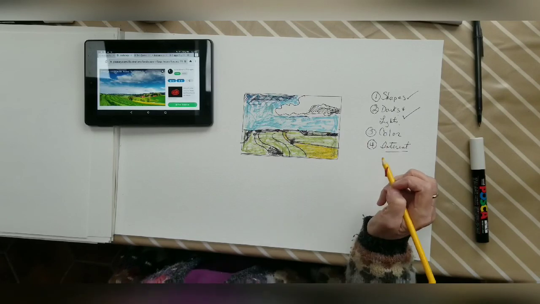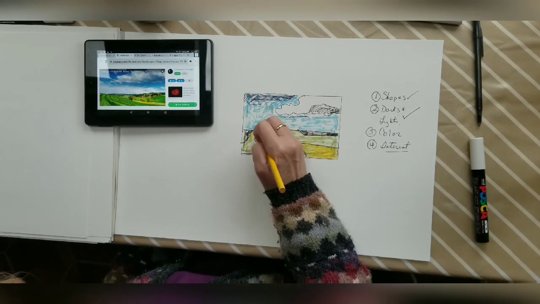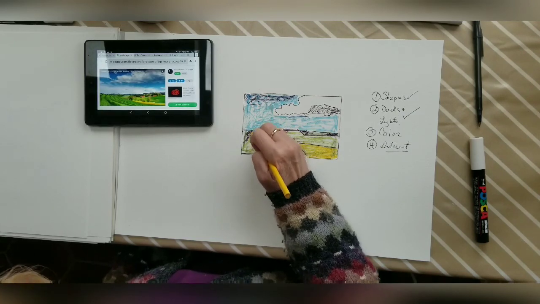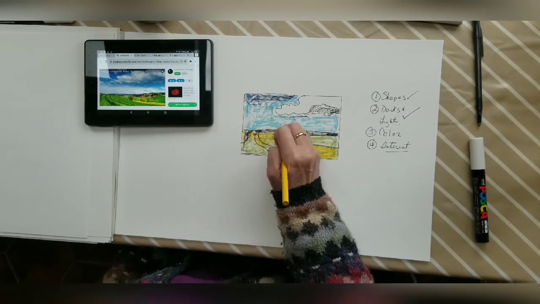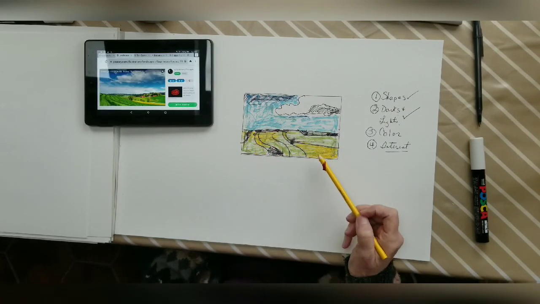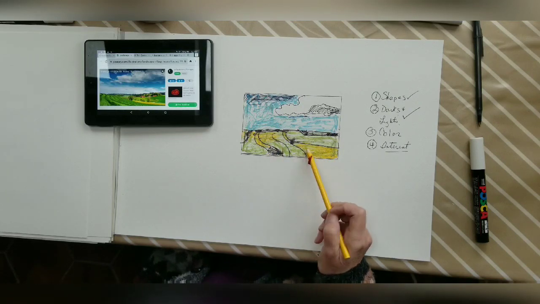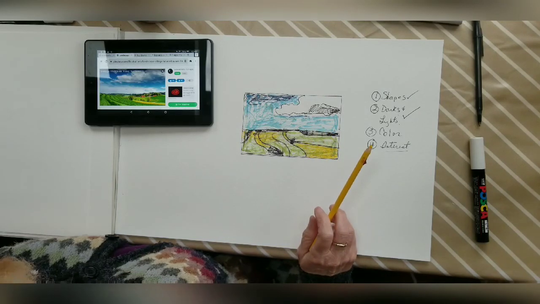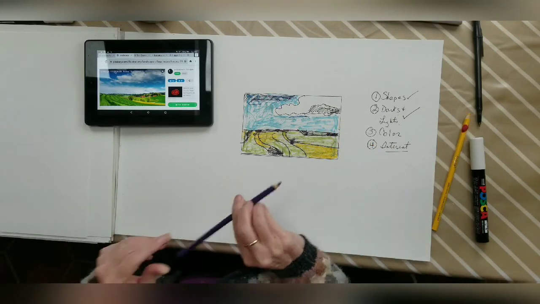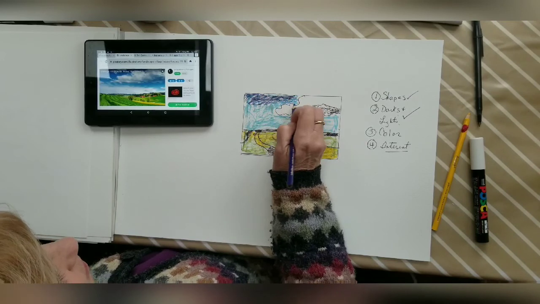It's a demo. I see over here, this green is lighter. So to make a green lighter, you can put yellow over it. Now I'm going to concentrate on the shades of the sky. What I see here, this is a very dark blue.